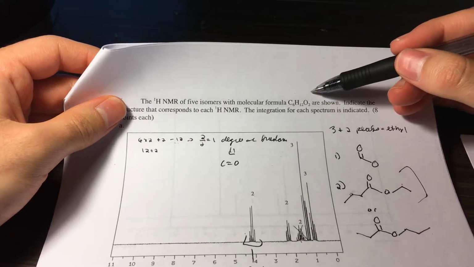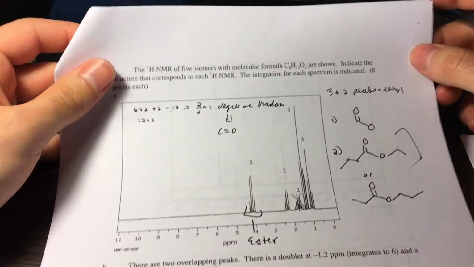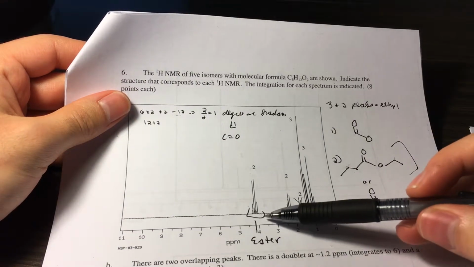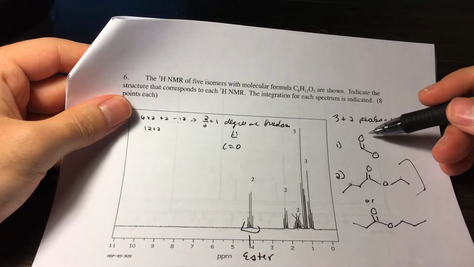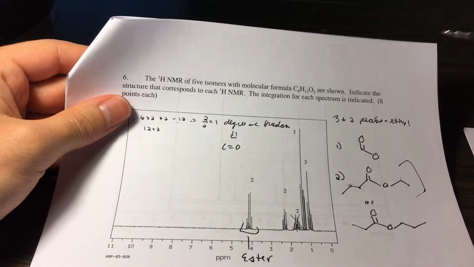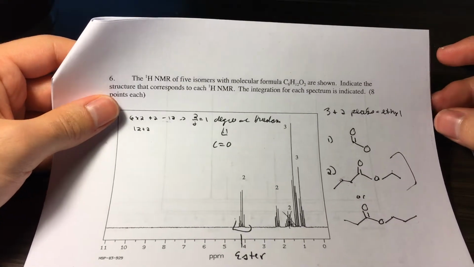I would not do an alkene because here you have 2 oxygens, right? And also we have a peak at the 4, which means we have an ester. So I would first draw my ester group right here. And now we have 5 remaining carbons to place.